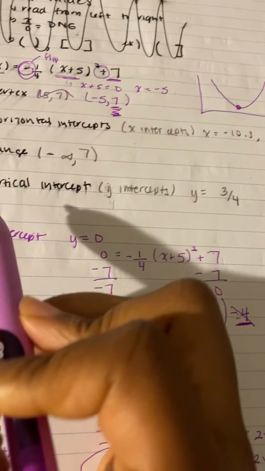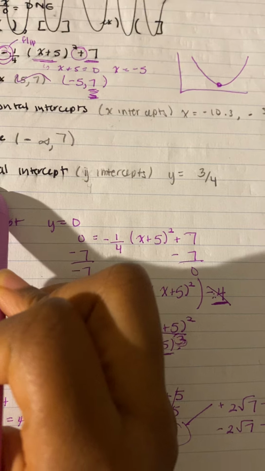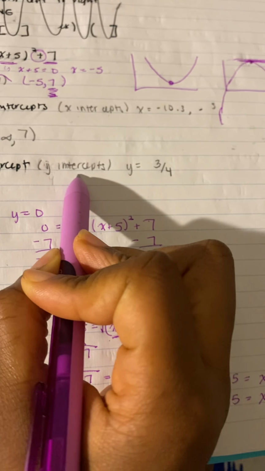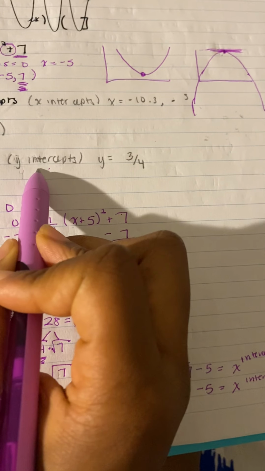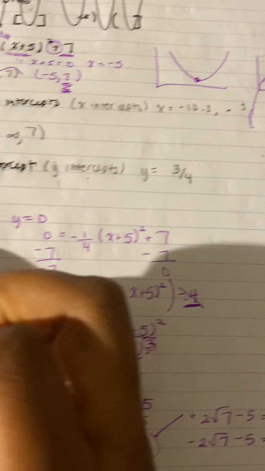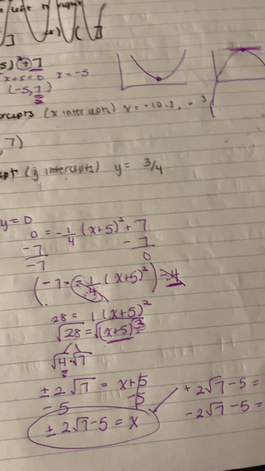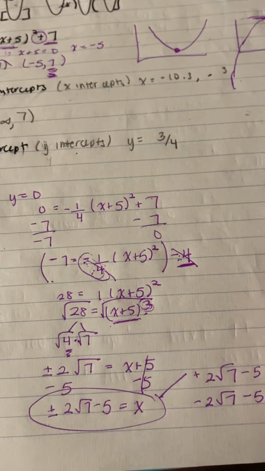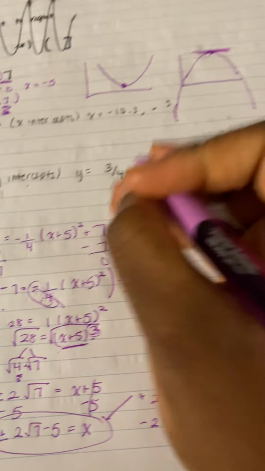So now with your vertical intercept, it's the same as your y-intercept, right? In order to find your y-intercept, you do the same thing as your x-intercept, but instead of looking for y at 0, you look for x at 0.